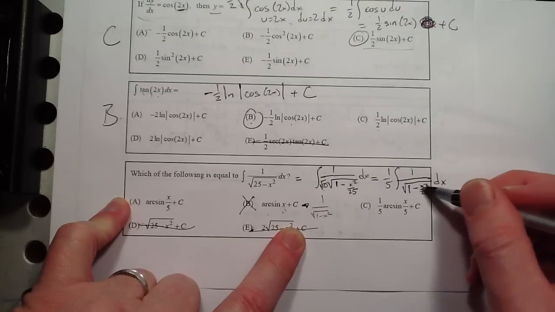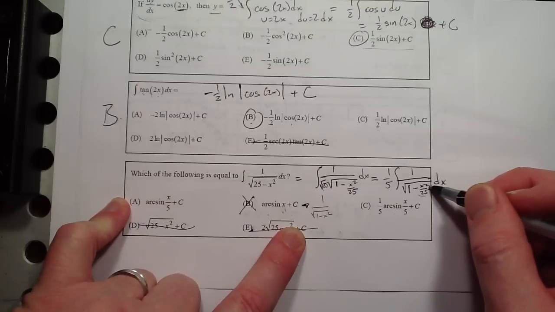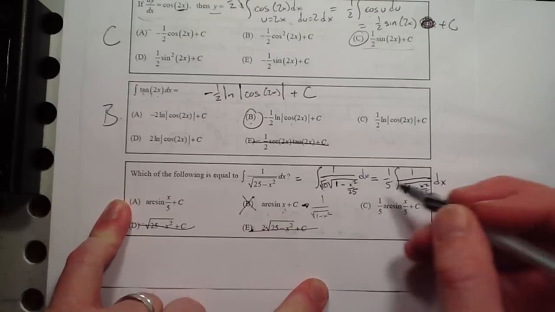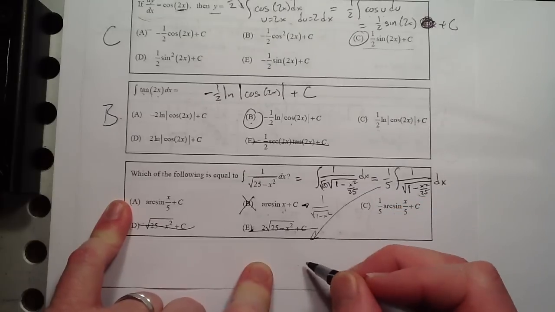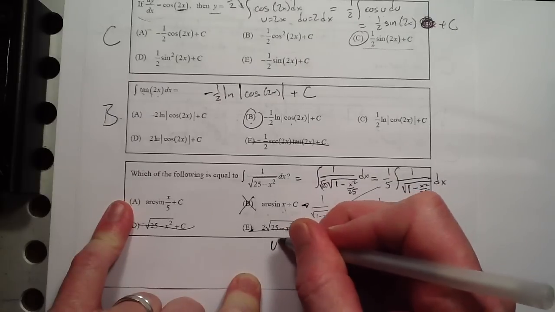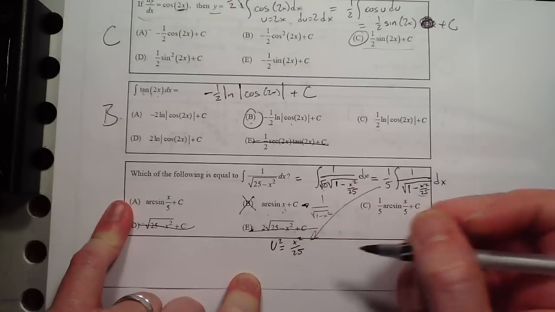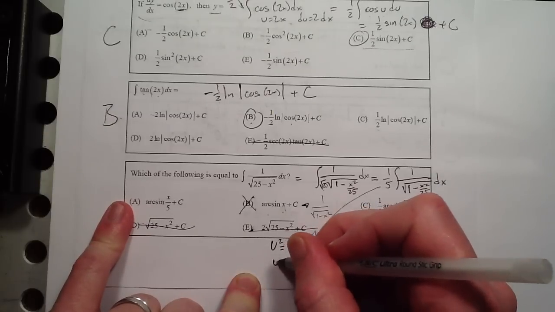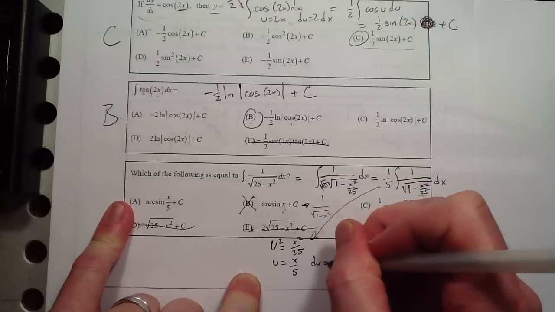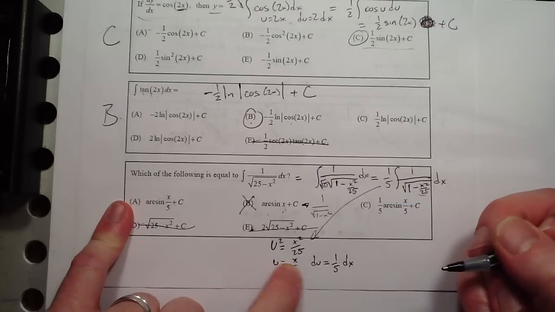Okay? And now, if I want this to match up to sine inverse, I need to make this equal to u squared. Right? This is like one that we did in class. Sorry, I'm running out of space here. Let me write out the u-substitution first. So u squared needs to be equal to x squared over 25. So u will be x over 5. And du will be 1/5 dx.